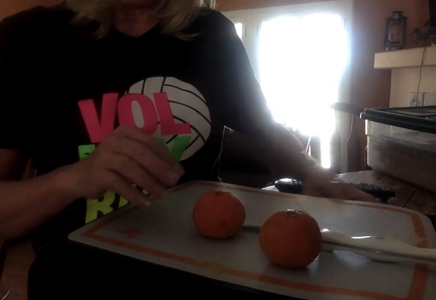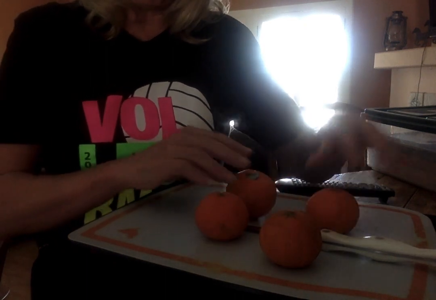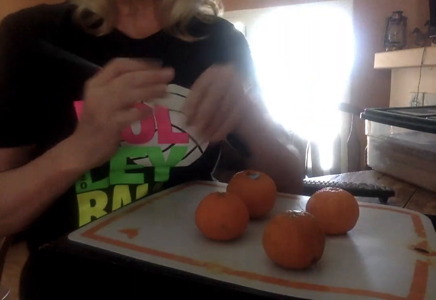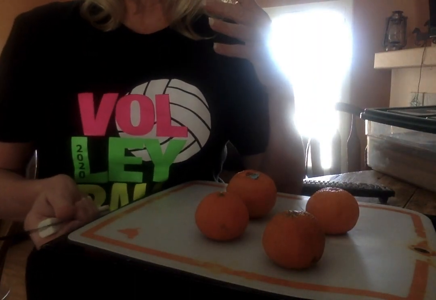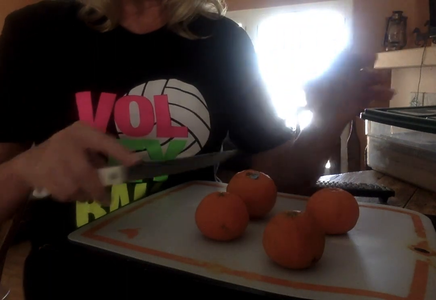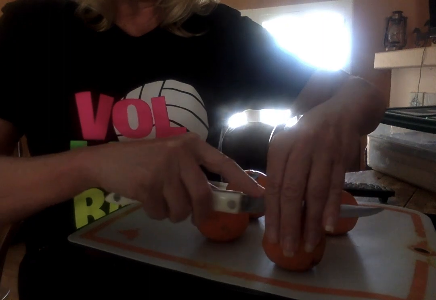Now, I'm going to make this real simple. I'm going to start with 4 wholes, 4 whole oranges here, okay? And I'm going to divide them into fourths, into 1/4. So when I do this, that means that I'm going to cut the whole number into 4 pieces, as equal as I can.